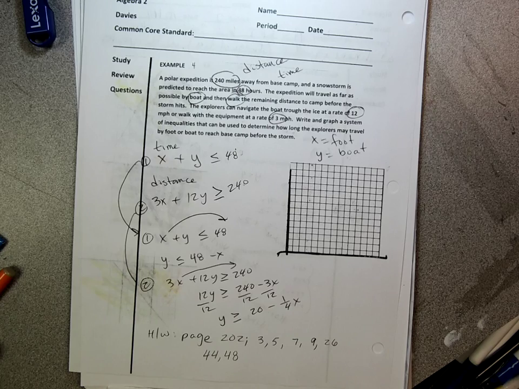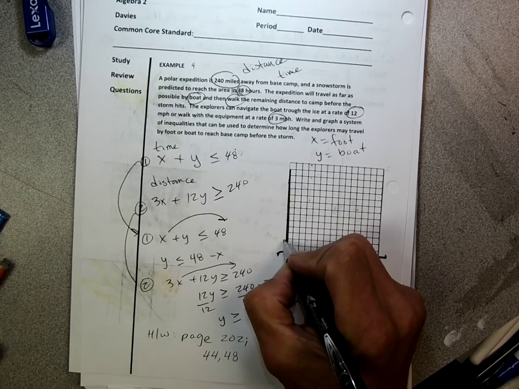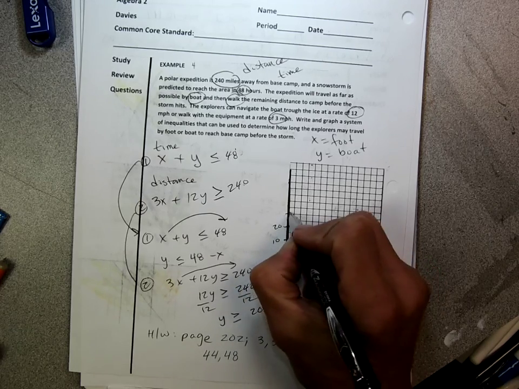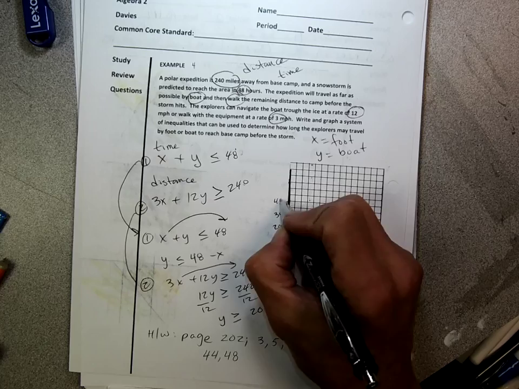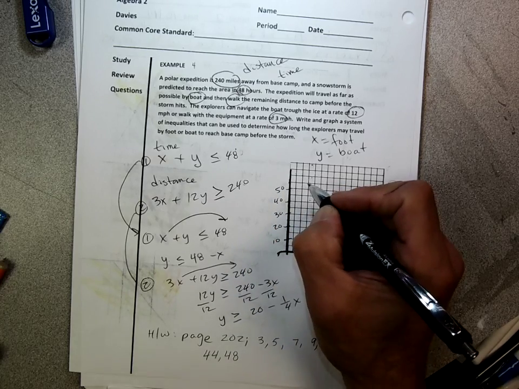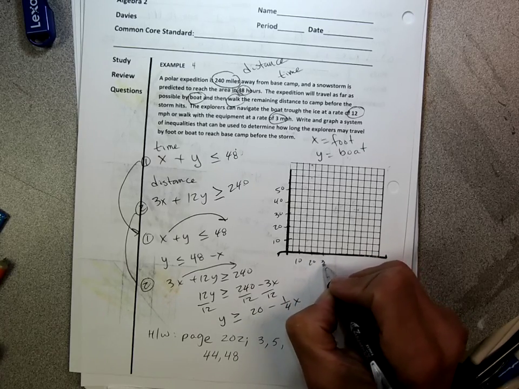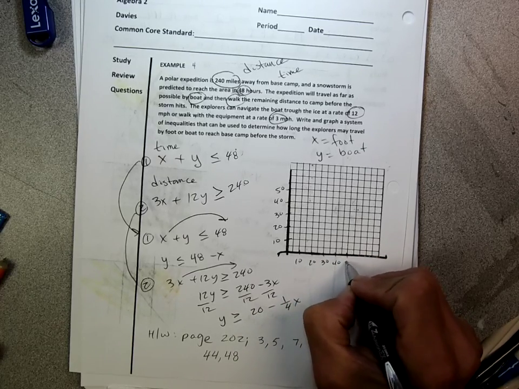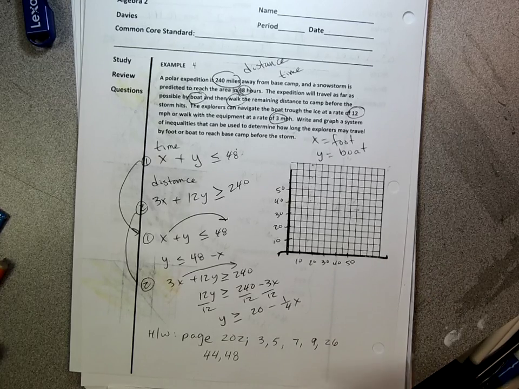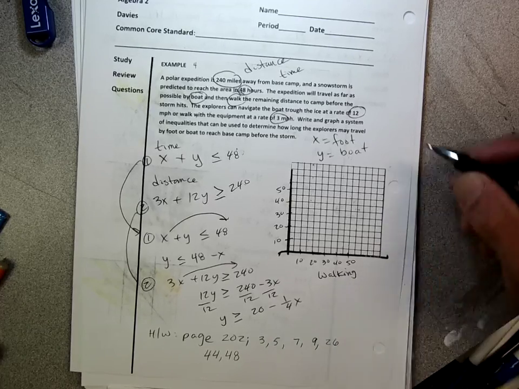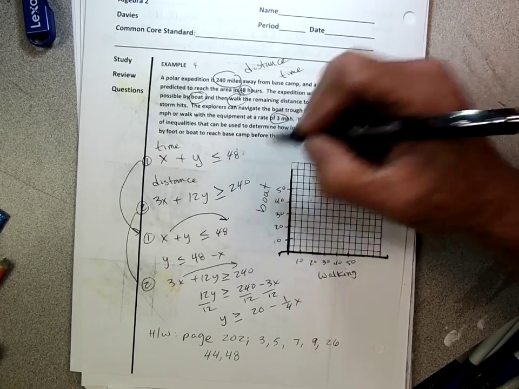Now, my scales. I've got to make my scale so it's going to fit. I'm thinking, what can I do to make this fit? Oh, I could even go by 5s, couldn't I? I can go 10, 20, 30, 40, 50, same thing here, 10, 20, 30, 40, 50. Now this has got to be walking because that's x. And this has got to be by boat because that's y, right?